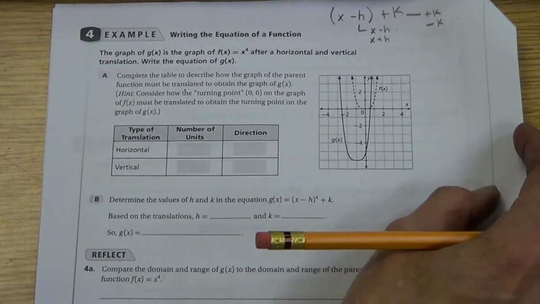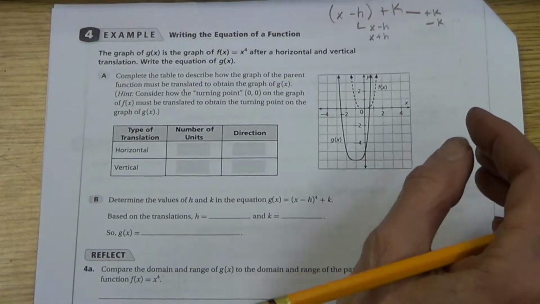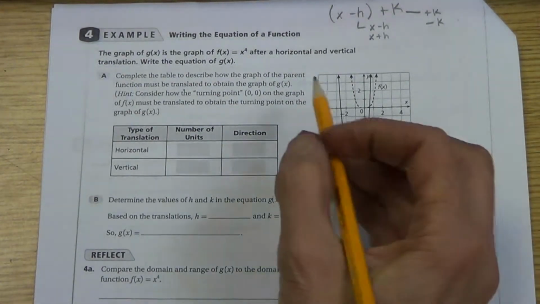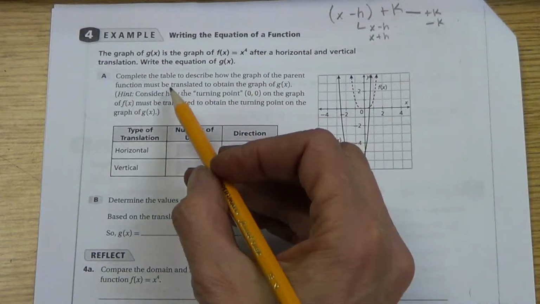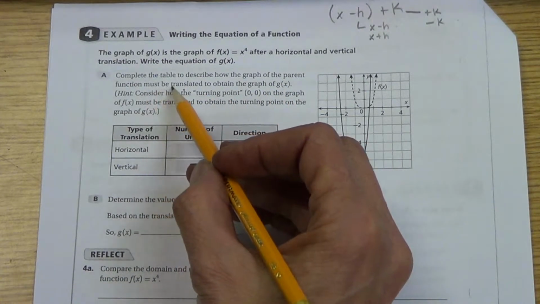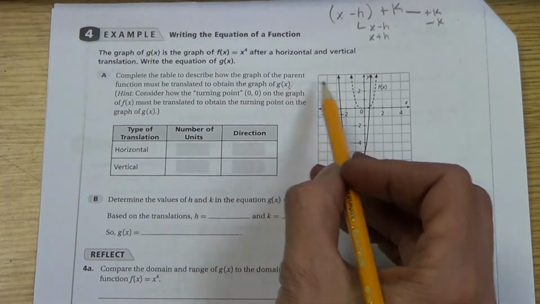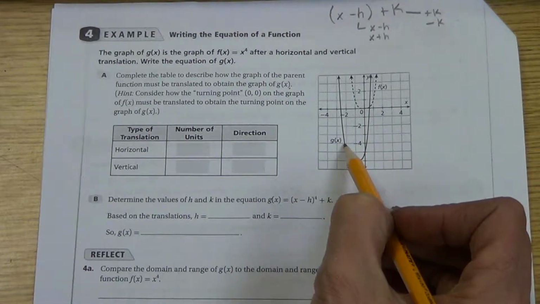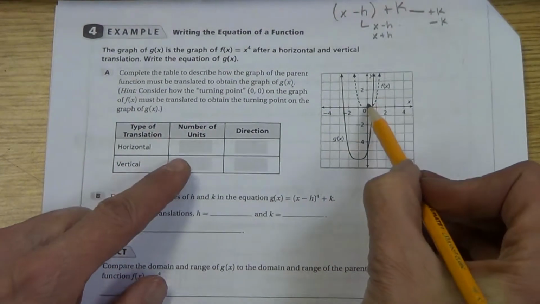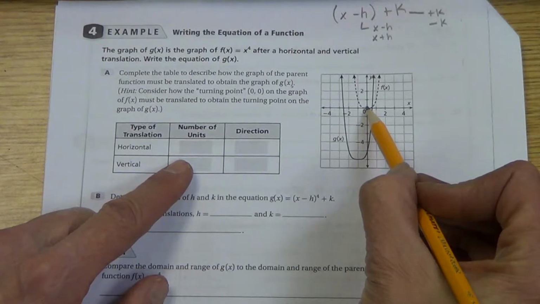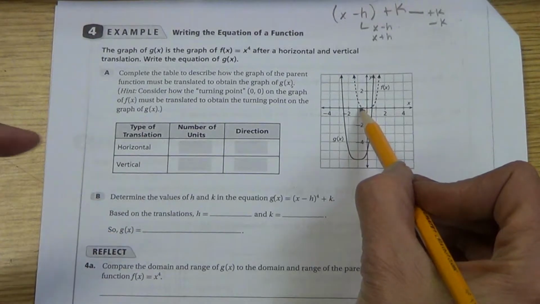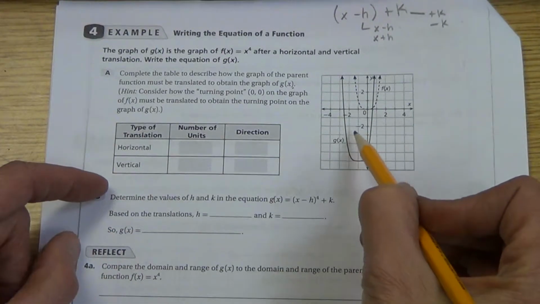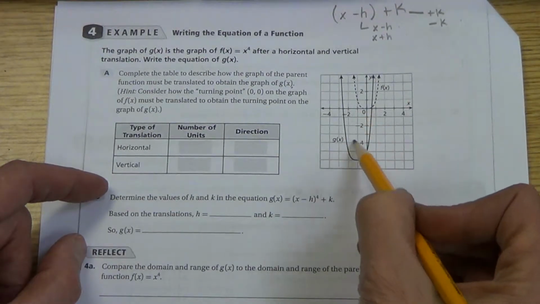So now it says, complete the table to describe how the graph of the parent function must be translated to obtain the graph of g of x. G of x is here. So the parent function would have to go over to the left 1 unit to come down and have that match up.